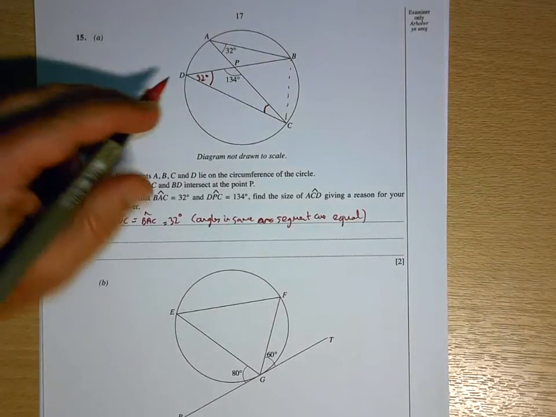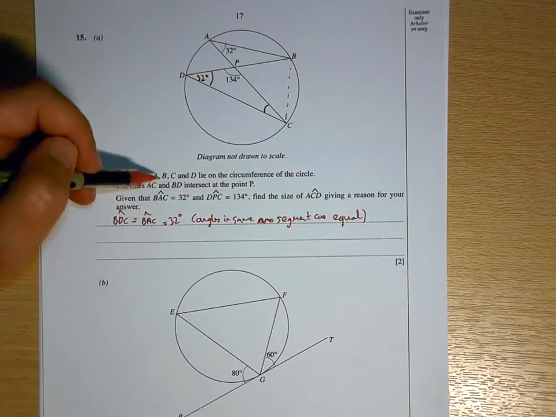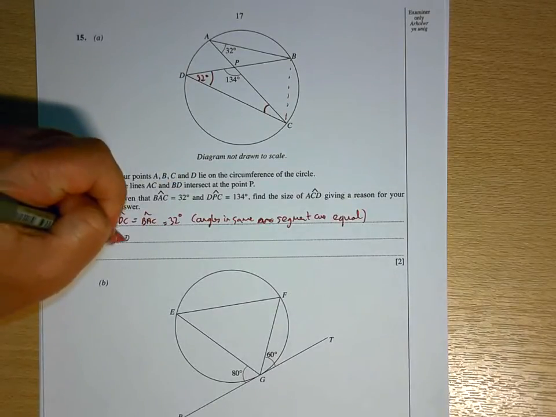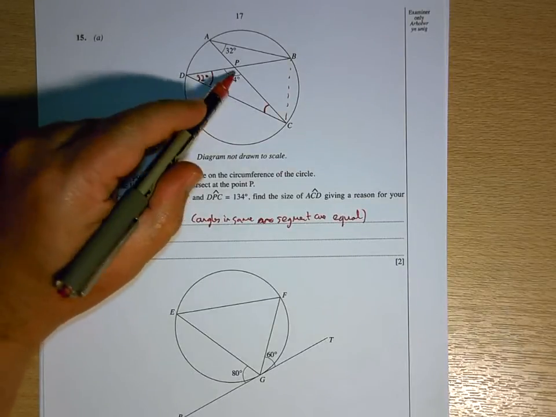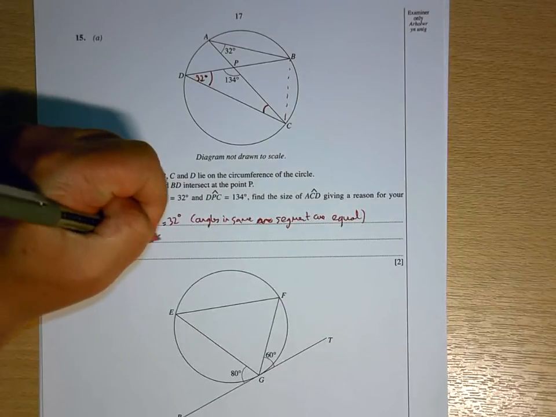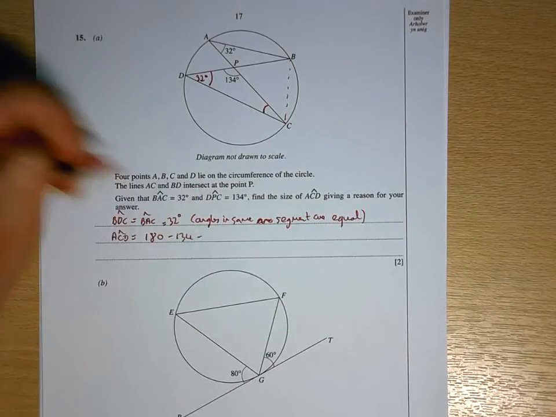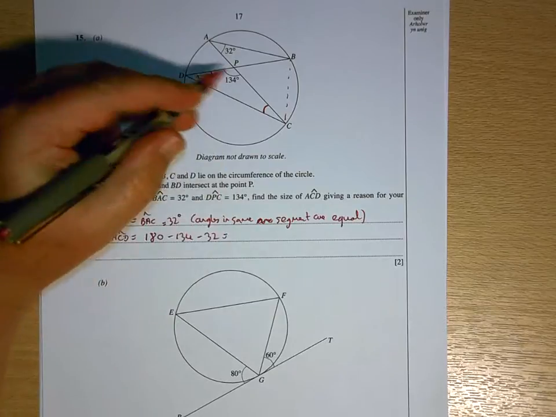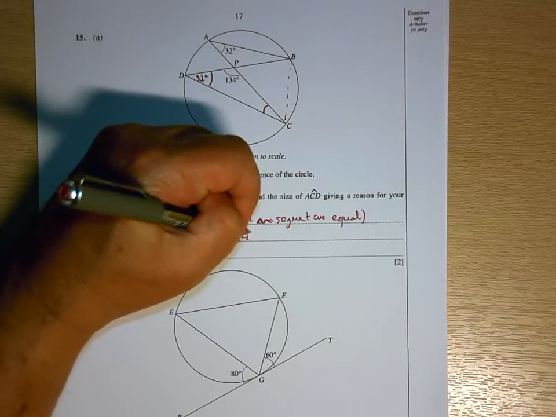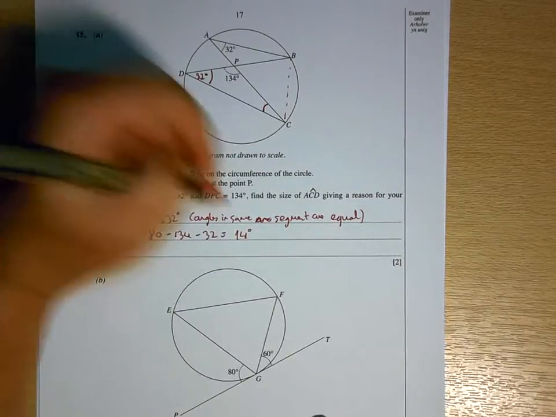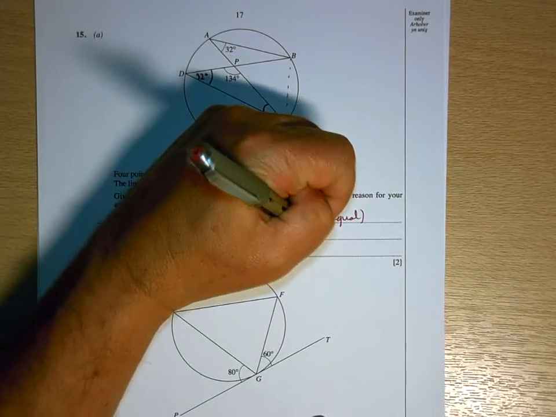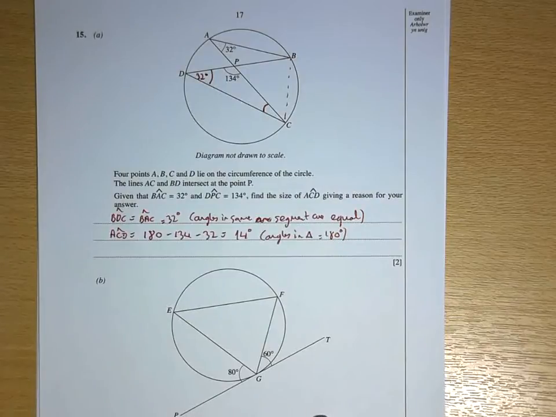Then angles in a triangle, so the one we're trying to find is ACD, which is going to be the same angle as PCD, which is going to be 180 less 134 less 32 in that triangle, and that comes to 14 degrees. Angles in triangle equal 180.